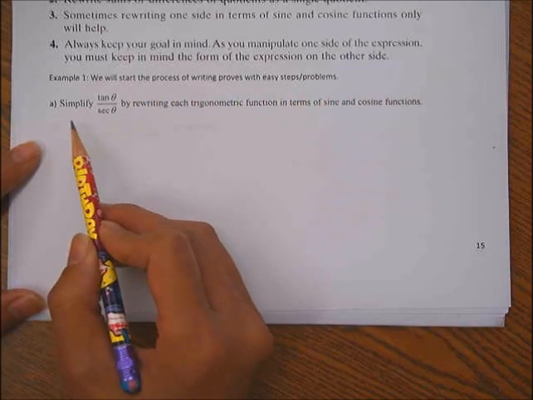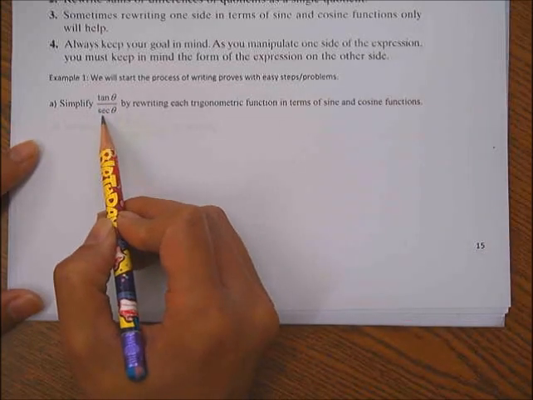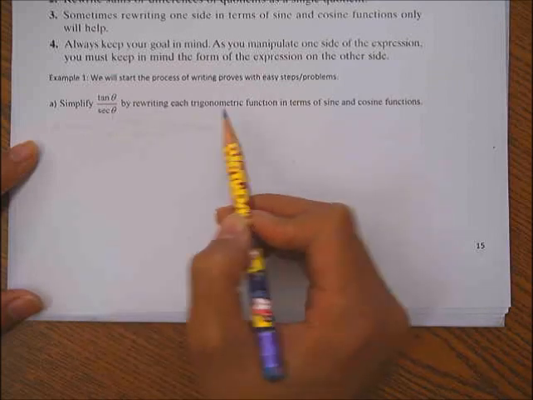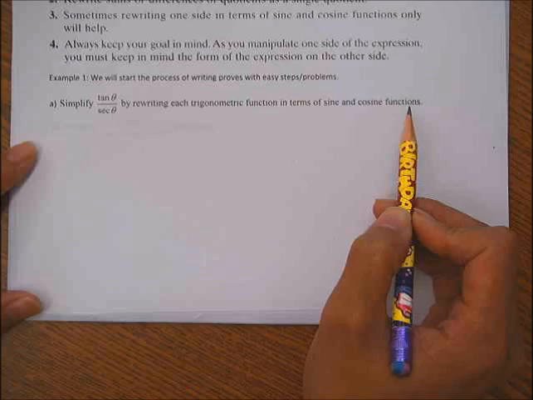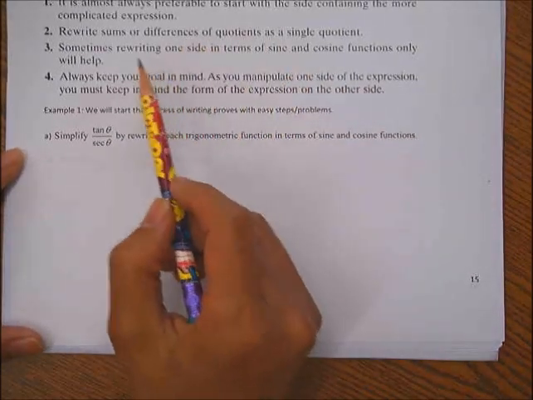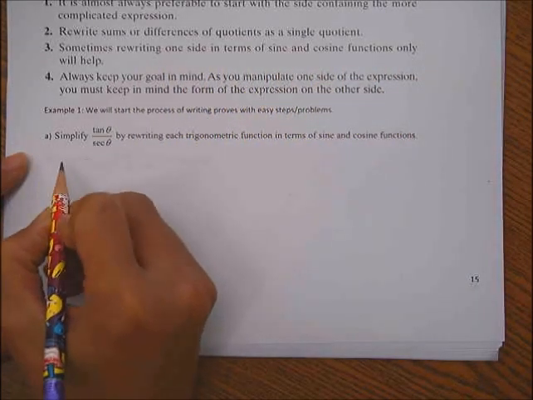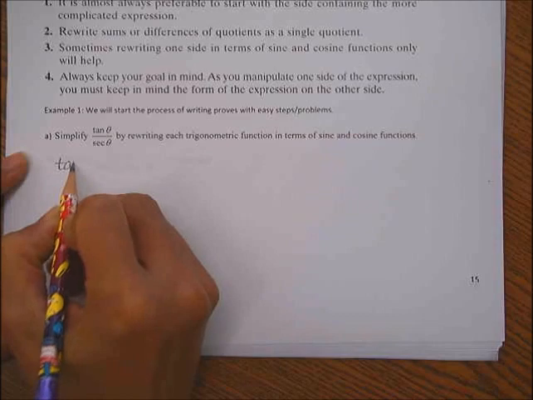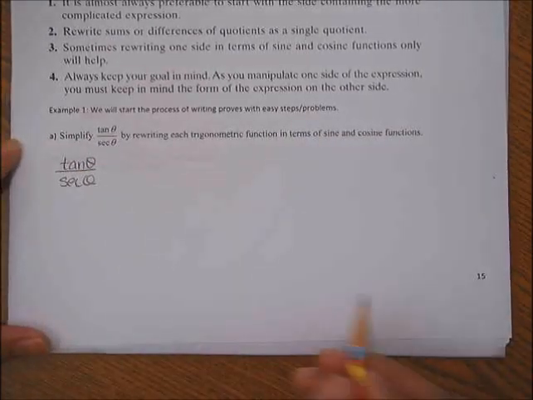So in example 1, I give you hints of what to do. Simplify tangent of theta divided by secant of theta by rewriting each trigonometric function in terms of sine and cosine functions. Remember, this is one of the guidelines: sometimes rewriting one side in terms of sine and cosine will help. We always start with the original problem. If it's from your textbook, rewrite it. This is your step 1.